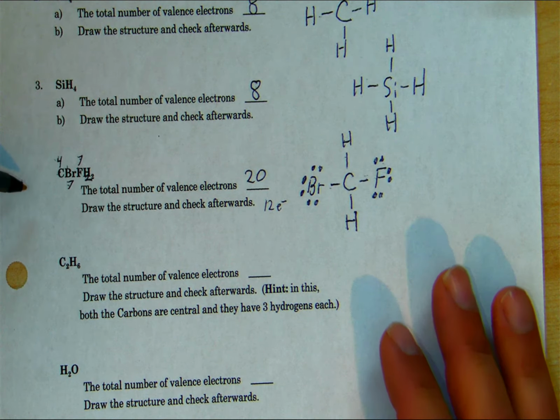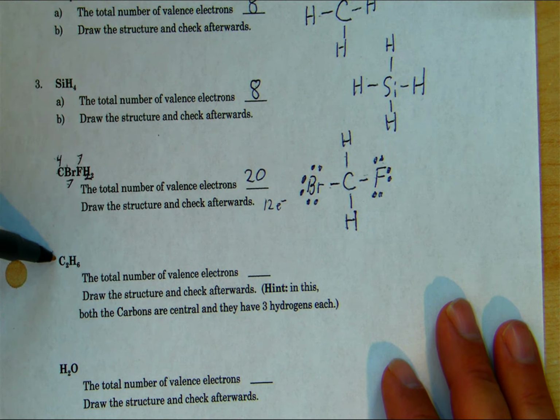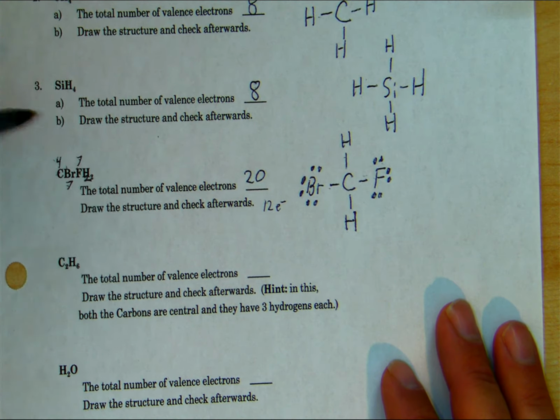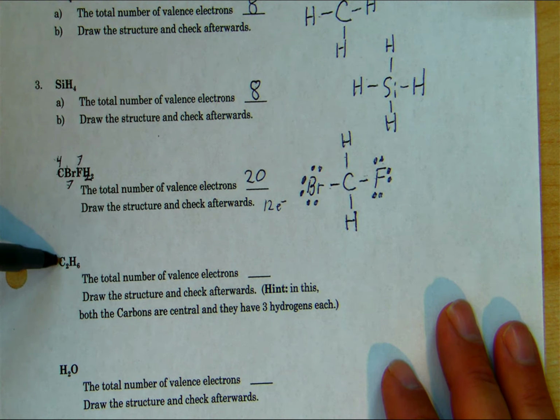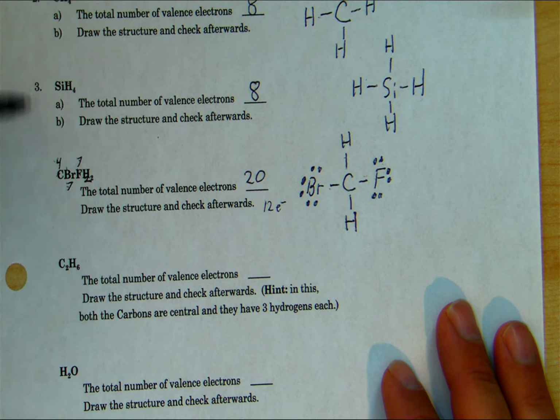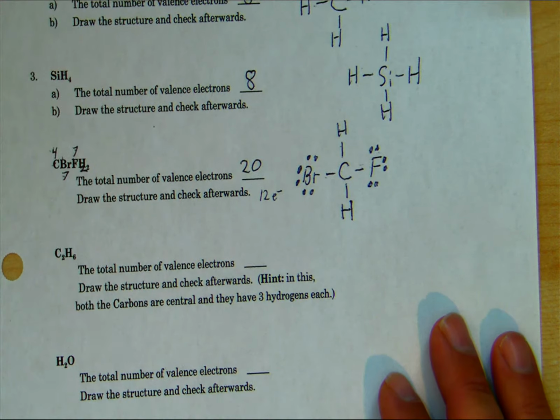C2H6 is a hydrocarbon, is it? It has a name. I don't remember. It goes methane, and then whatever this one is, and then propane. Then there's butane and so forth up to octane and beyond.